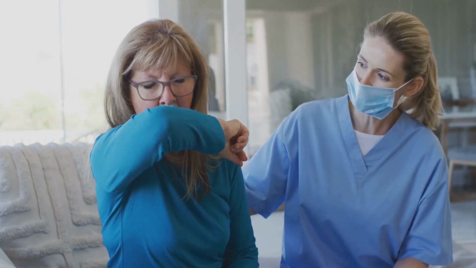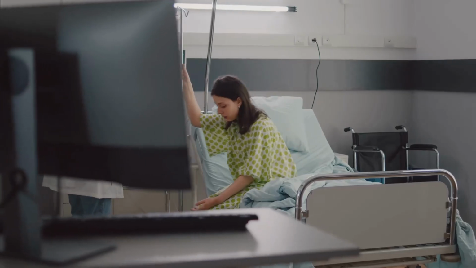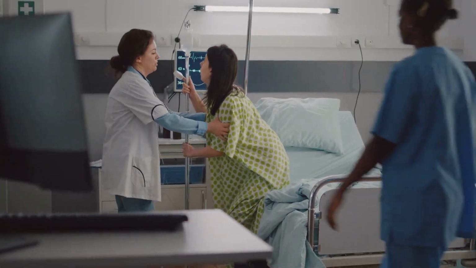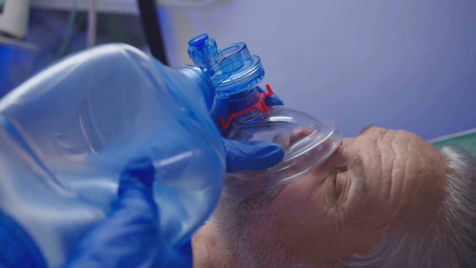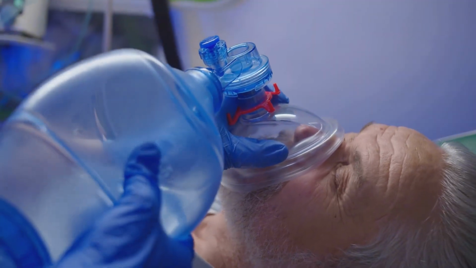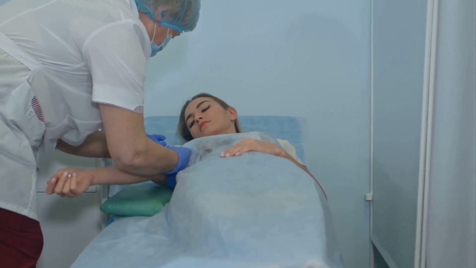For example, encouraging coughing and deep breathing helps clear that fluid. Positioning the patient with the head of the bed elevated makes breathing easier. Giving oxygen as prescribed helps get more oxygen into the blood. These interventions directly address the pathophysiological changes.